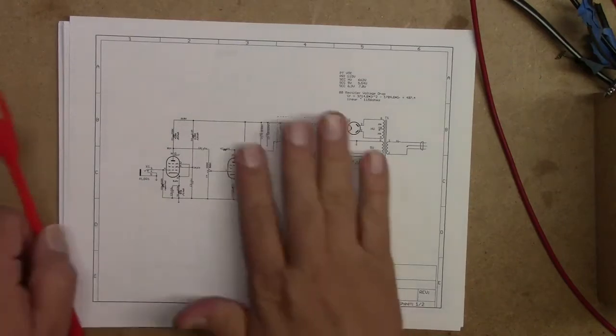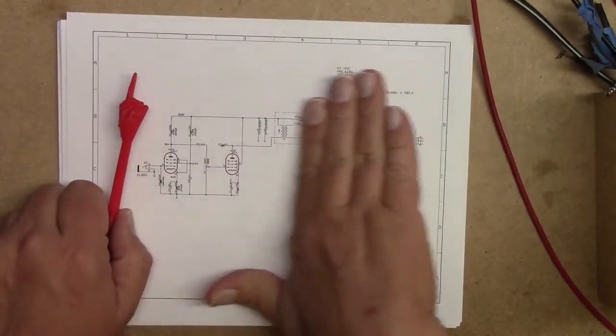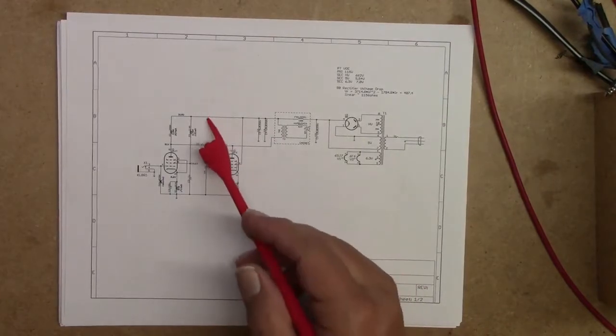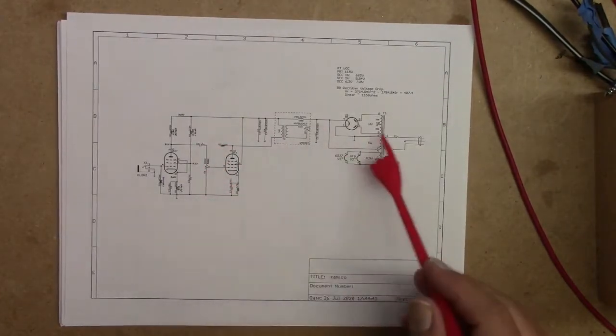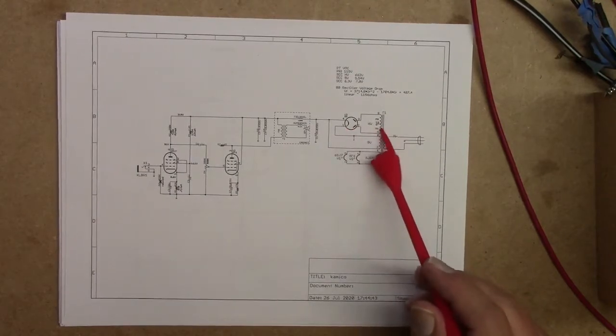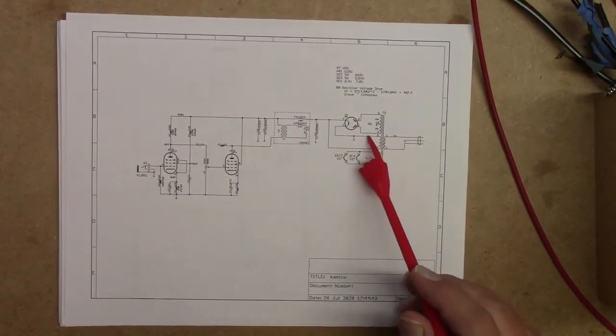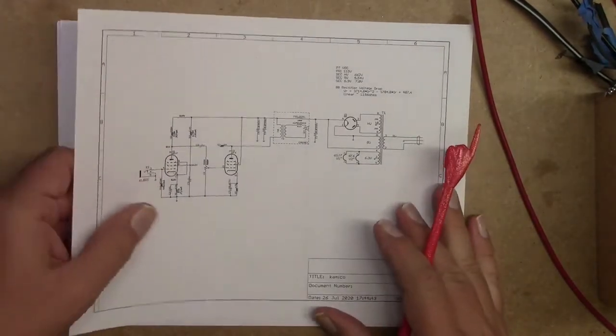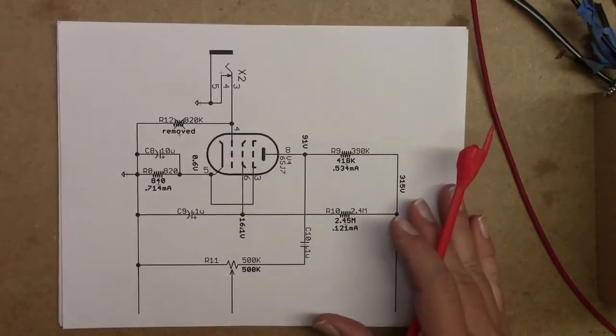I've taken all this section out, and I'm driving this circuit with a high voltage power supply right here, and I'm using a filament transformer in the power transformer. I'm using the filament voltage to power this here. So let's zoom in on the preamp circuit.